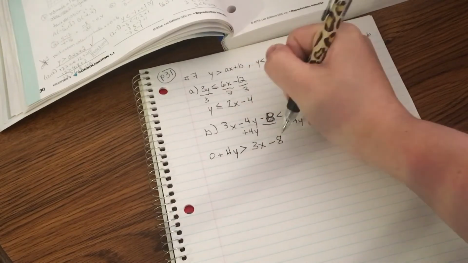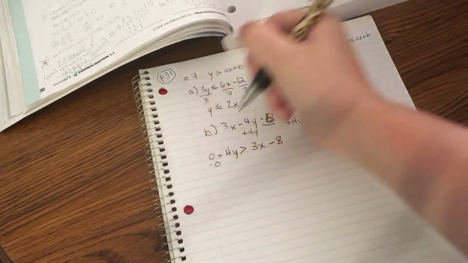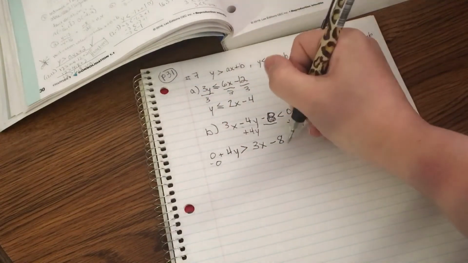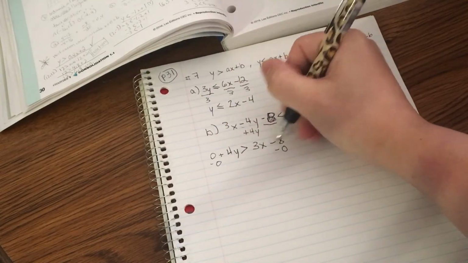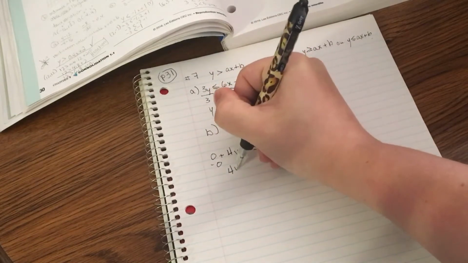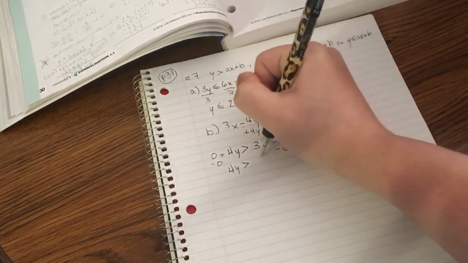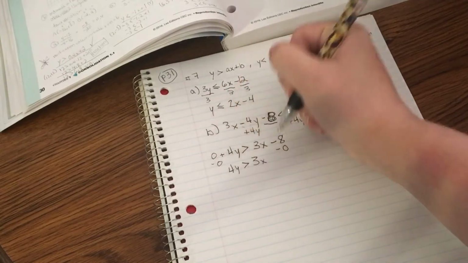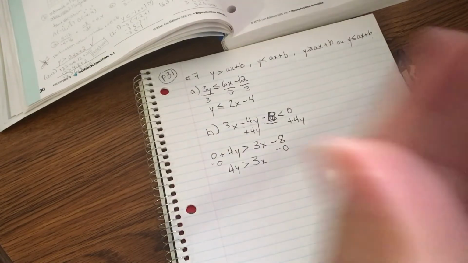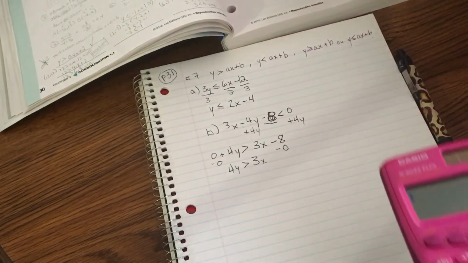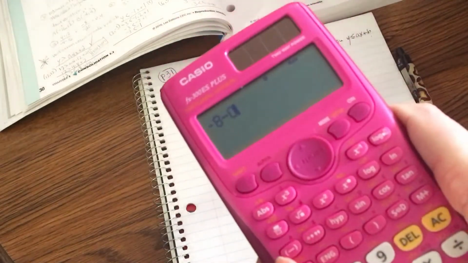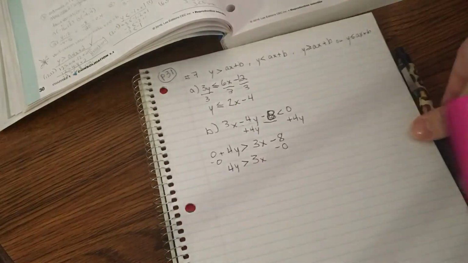So 3x minus 8. 0, we're gonna get rid of that, so it's a positive, we're gonna minus it, and minus 8 minus 0, which is going to give us, for y, we keep the mouth open that way, and minus 8 minus 0, we're gonna verify it if it stays negative or not. So minus 8 minus 0, it stays a negative.